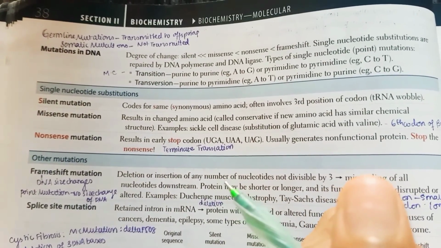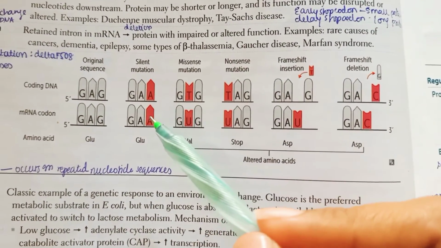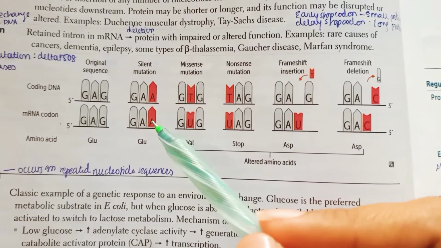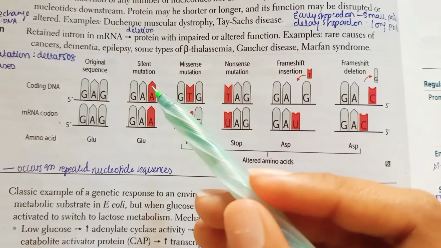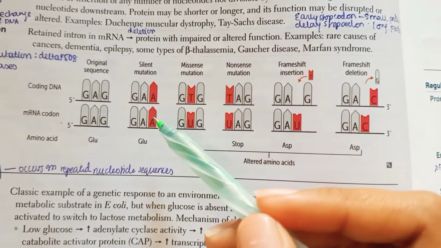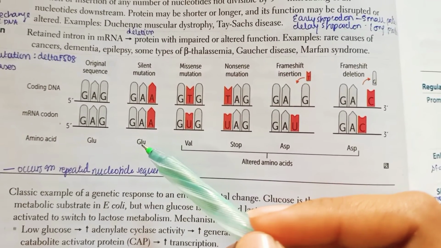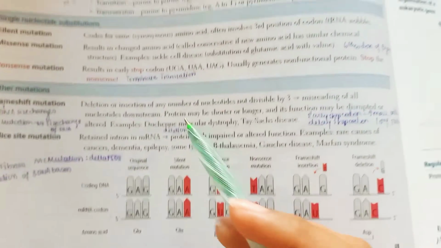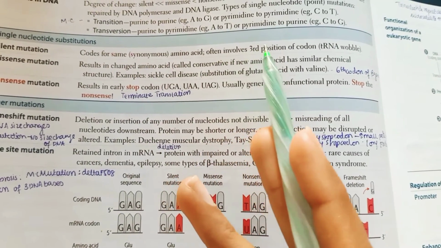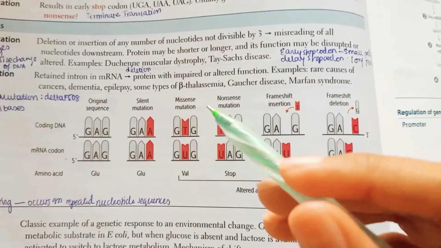Now coming to single nucleotide substitutions. Silent mutation: according to the diagram you can learn it very easily. In a silent mutation, you change the nucleotide, but the codon still codes for the same amino acid. For example, here instead of A you change it to P. Even though you change it, it will code for the same type of amino acid, as it has the same codon. Especially this occurs in the third position. You can see that codes for the same amino acid often differ at the third position of the codon, and this is also called tRNA wobble.